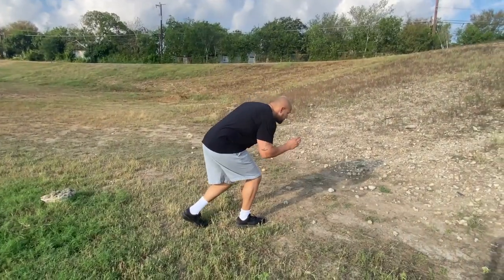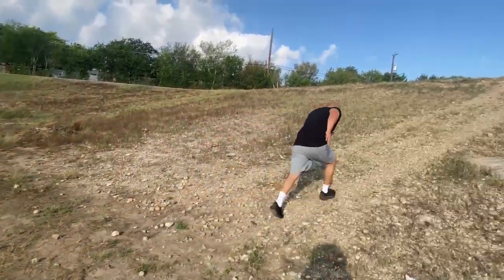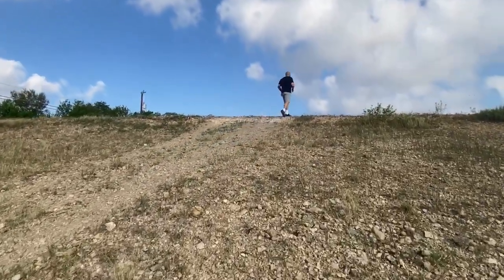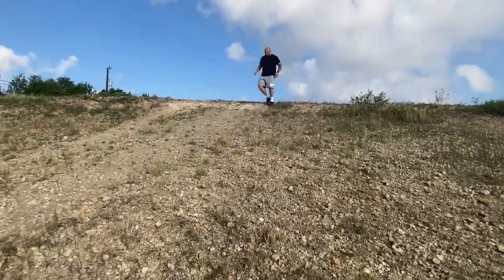And finally, hill sprints can reduce injury risk. The incline lowers joint impact compared to flat sprints while still providing high intensity speed work.